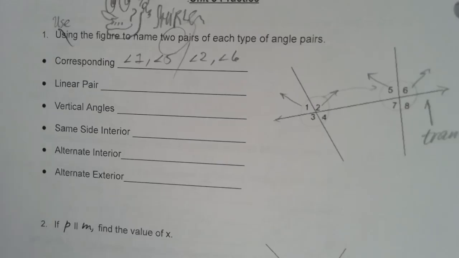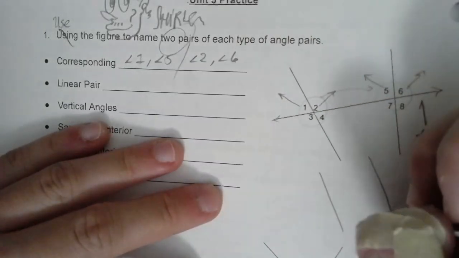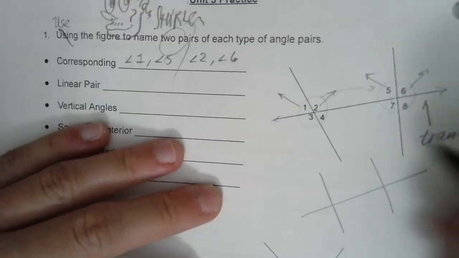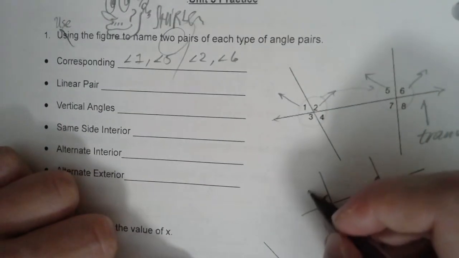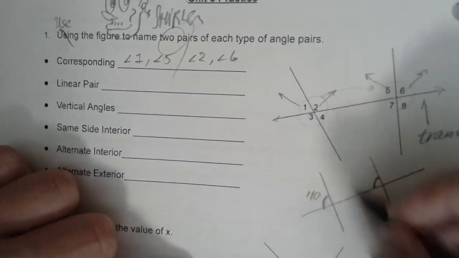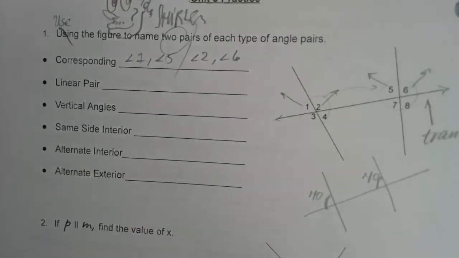If these lines were parallel, then these corresponding angles would be equal. So, for example, if they were like this, you can see that this angle and this angle, which correspond, are probably equal. Like if this one was 40, even though it looks nothing like 40, it's more like 90, but anyways, they would both be 40, right?